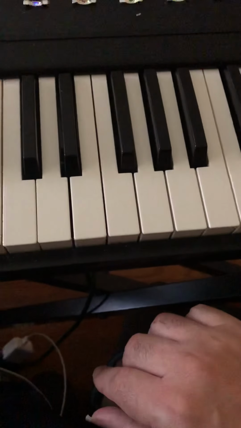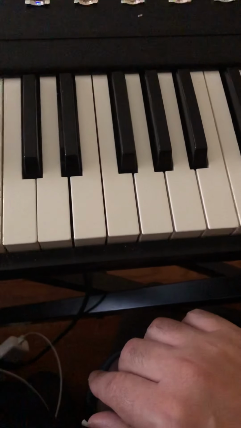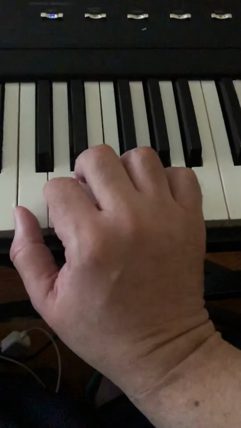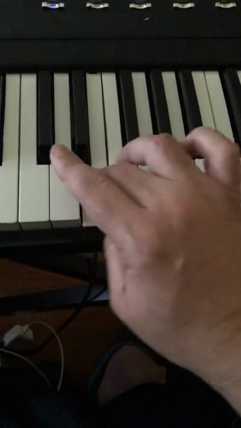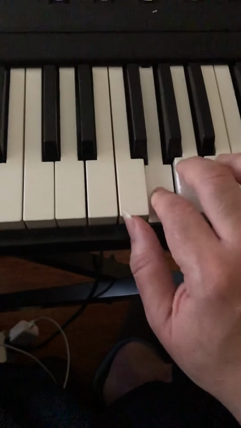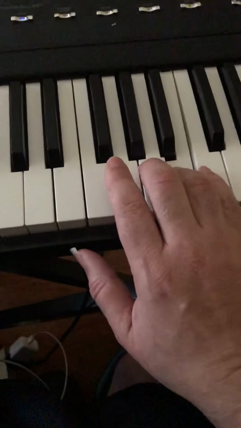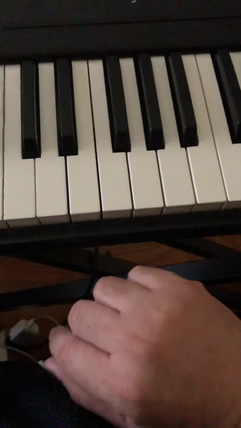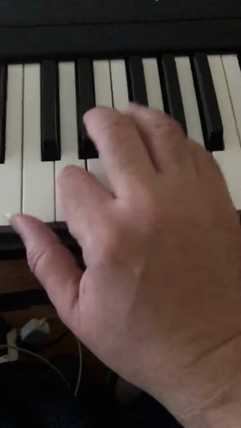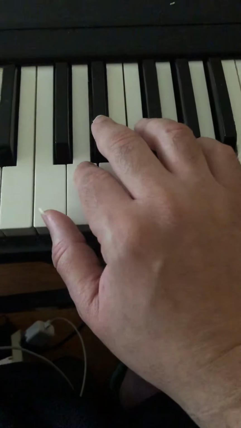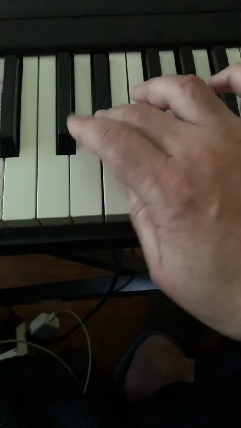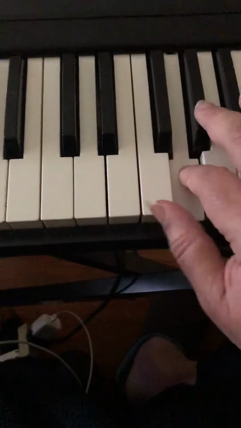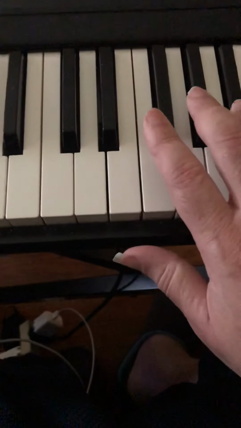A major scale is made up of whole steps and half steps. Whole step, half step, whole step, whole step, whole step, half step. Okay? The minor scale would be whole step, half step, whole step, whole step, half step, whole step, whole step.